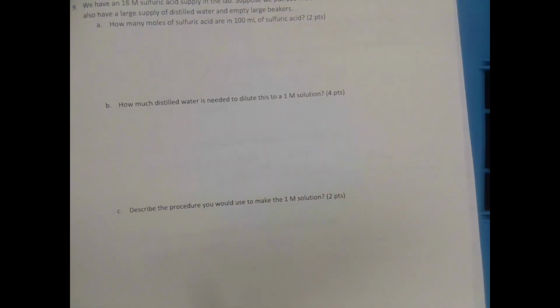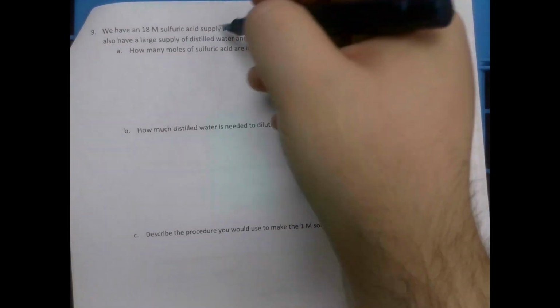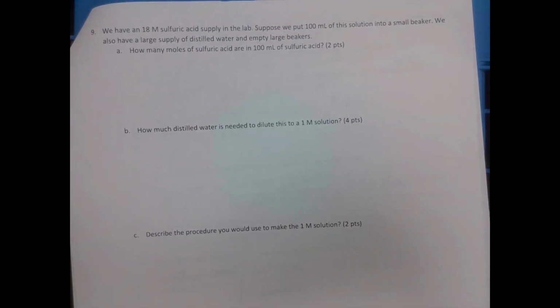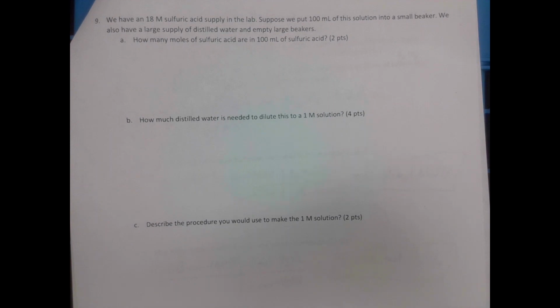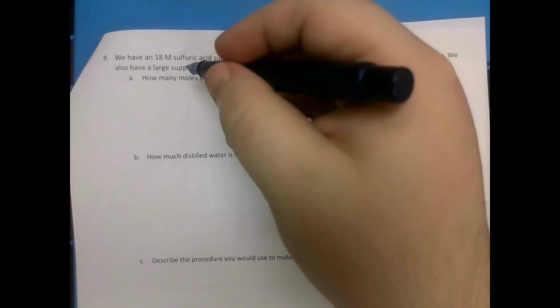Last problem. We have 18 molar sulfuric acid supply in the lab. Suppose we put 100 milliliters of this into a small beaker. We also have a large supply of distilled water. This isn't true. I'm going to have to make some. And I really don't look forward to making it. It's a really long and tedious process, but we need it for next week. So that's what I plan on doing this weekend.